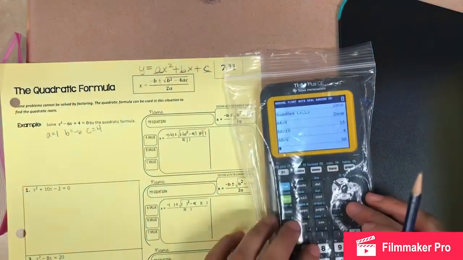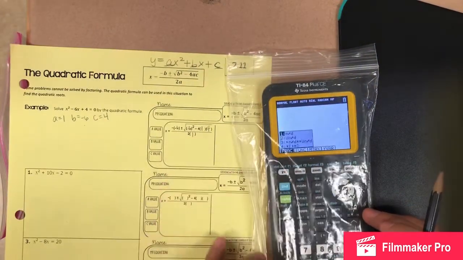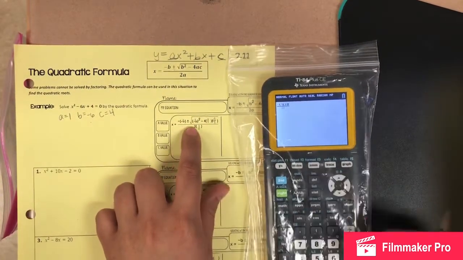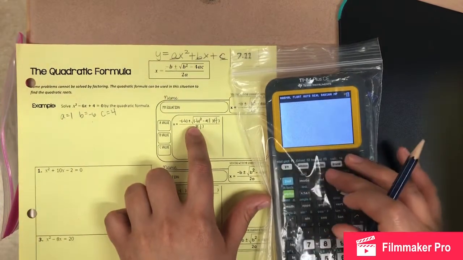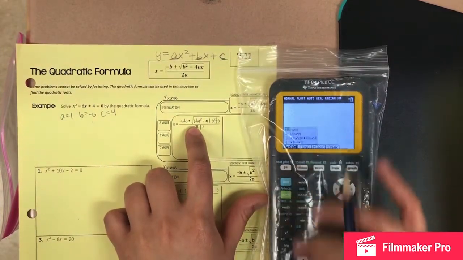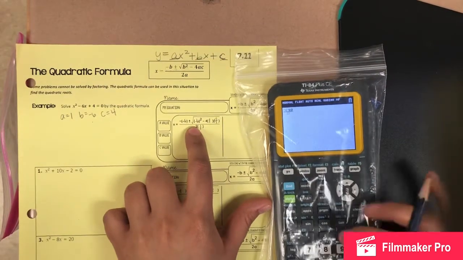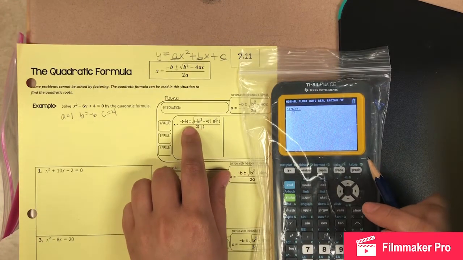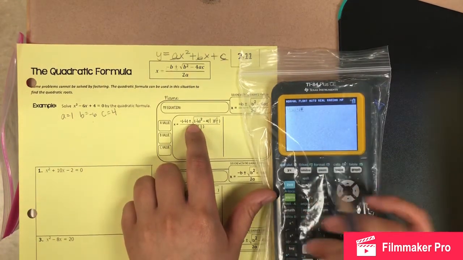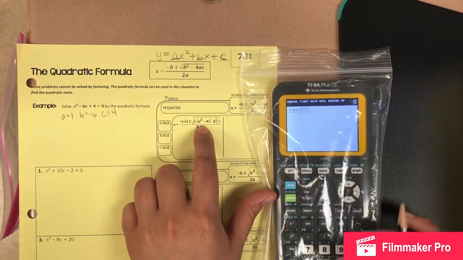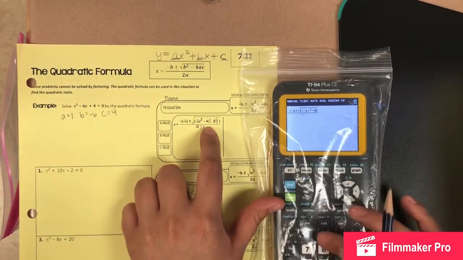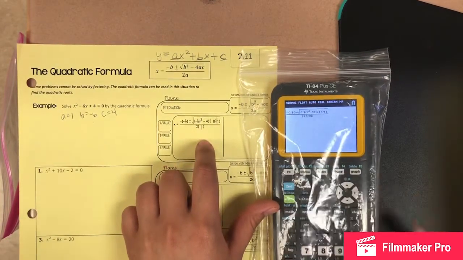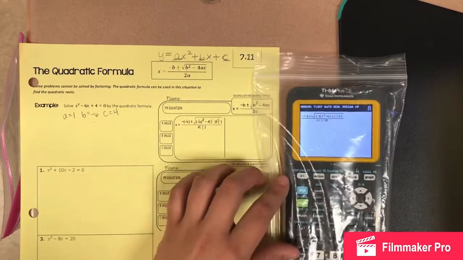So on your home screen, you're going to type it in like a fraction, alpha y1, and we're going to do negative parentheses negative 6 plus this, oops, oh man, okay, let's do it again. Alpha y1, negative parentheses negative 6 plus, because we're going to do this twice. We're going to do it with a plus, and then we're going to do it with a minus, plus the square root of the parentheses negative 6 squared minus 4 parentheses 1 parentheses 4 all over 2 parentheses 1. So it's a lot of typing, but it's pretty easy to set up.